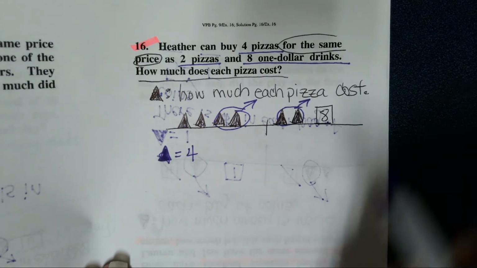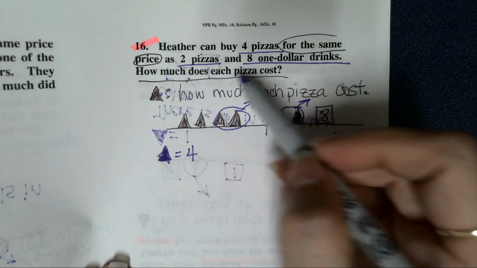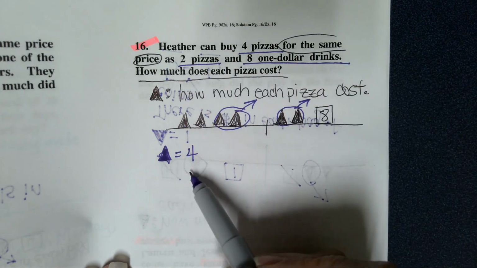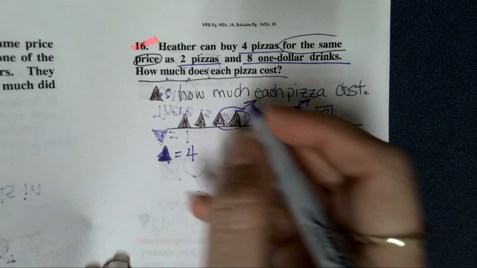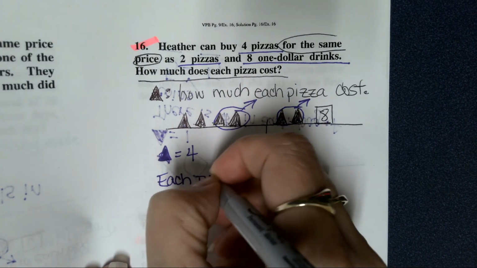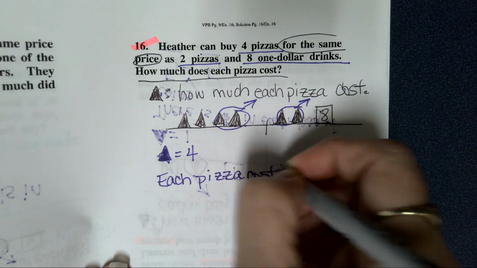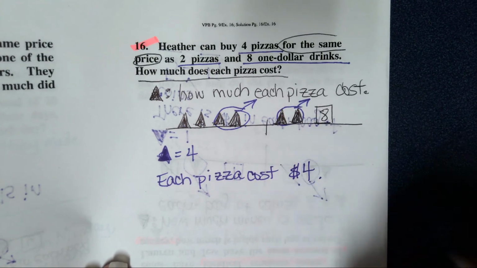So Heather can buy 4 pizzas for the same price as 2 pizzas and 8 $1 drinks. How much does each pizza cost? $4. And then we write our sentence. So each pizza cost $4.